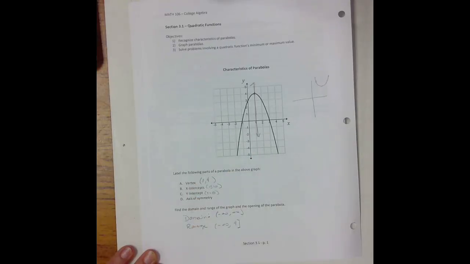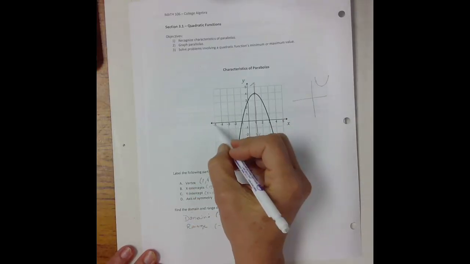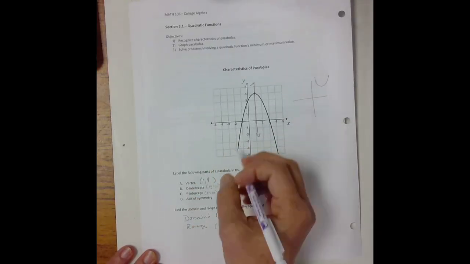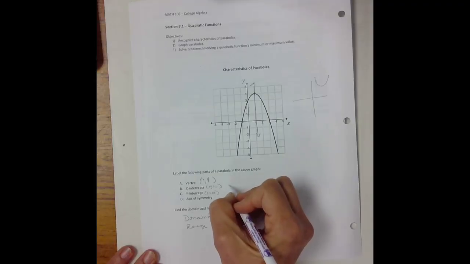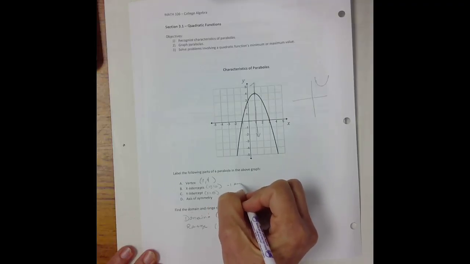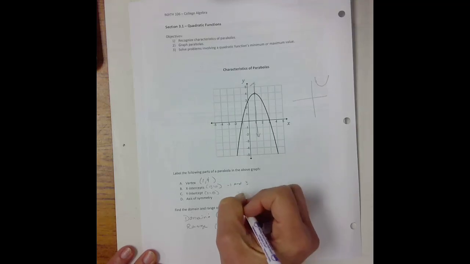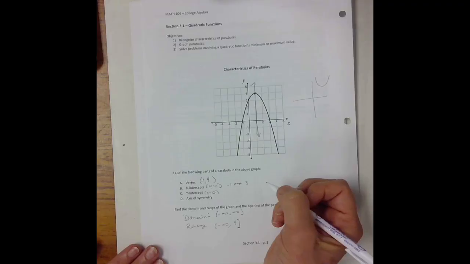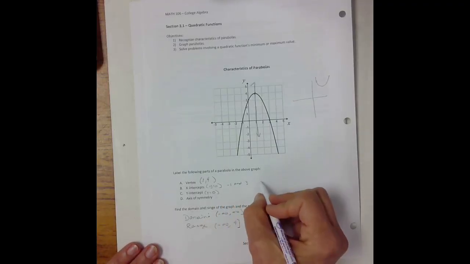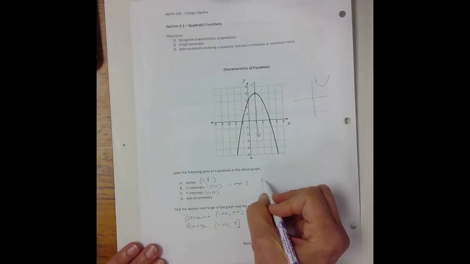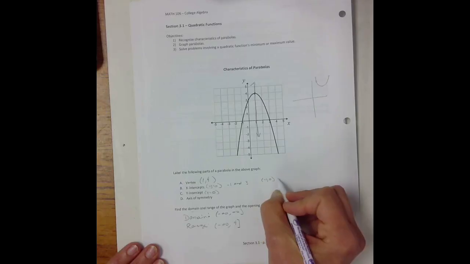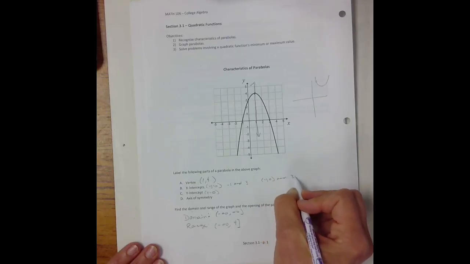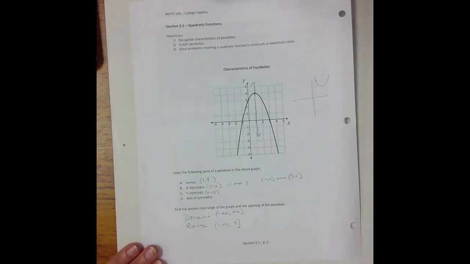For the x-intercepts, that means y is going to be 0, so it's where it's crossing the x-axis. Since I'm looking for x-intercepts, I'm going to say it's -1 and 3. I'm not going to put a comma there because then it looks like a coordinate. Remember, I would accept both as coordinate points. So in other words, you could say -1, 0 and 3, 0. I would still accept that as one of my answers.